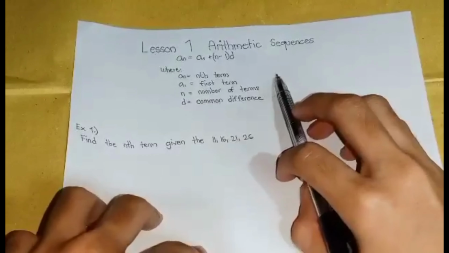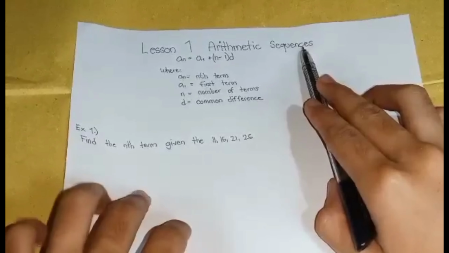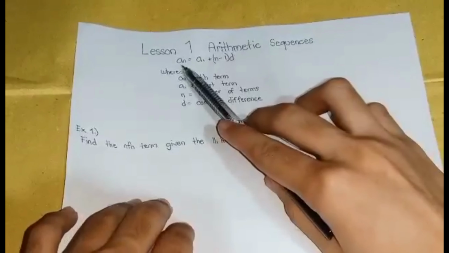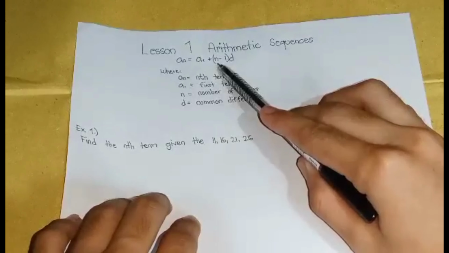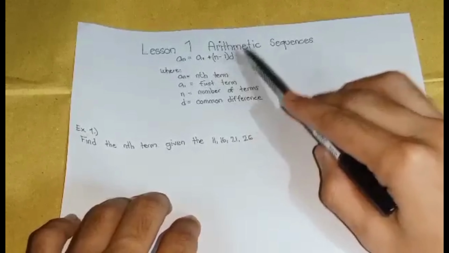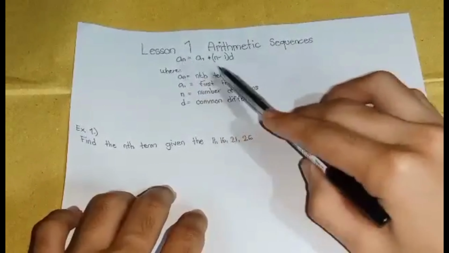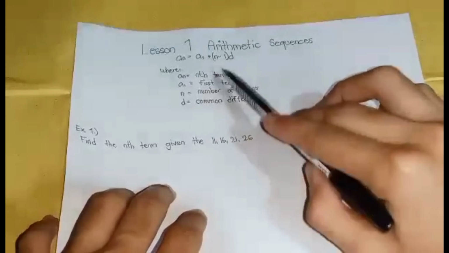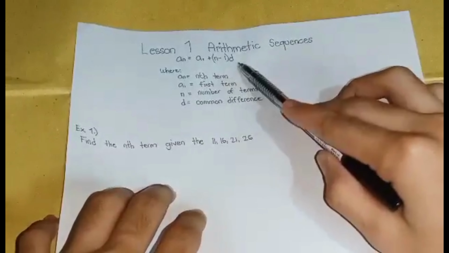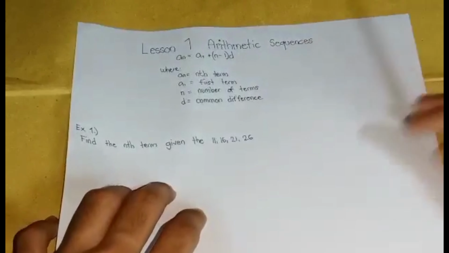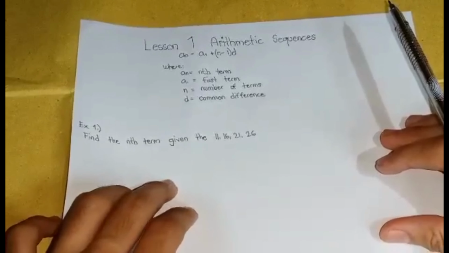Lesson 1, Arithmetic Sequence. Ang general formula ay a sub n equal to a sub 1 plus opening parenthesis n minus 1 close parenthesis d, where a sub n is nth term, a sub 1 is first term, n is number of terms, and d is the common difference. Yun ang general formula ng arithmetic sequence.